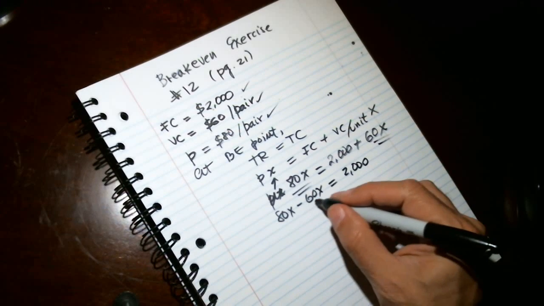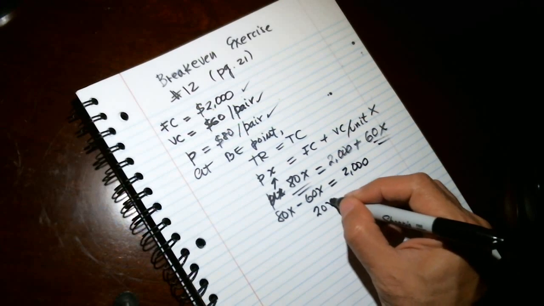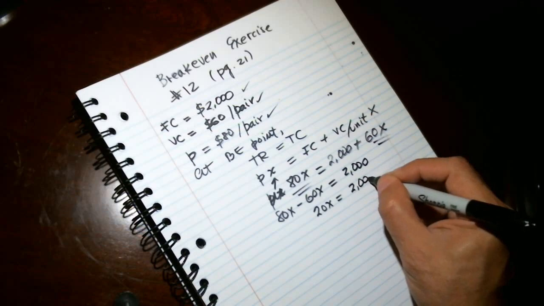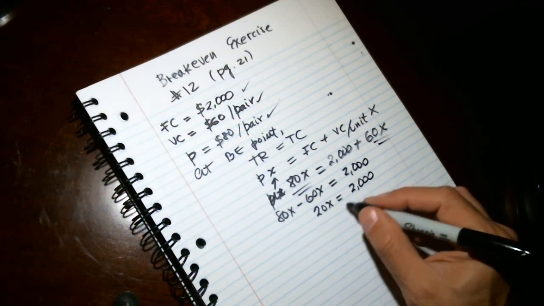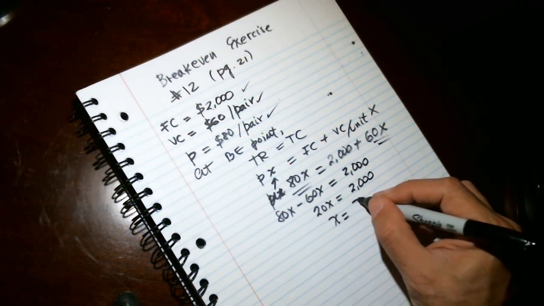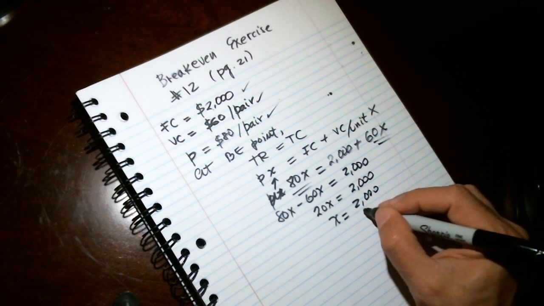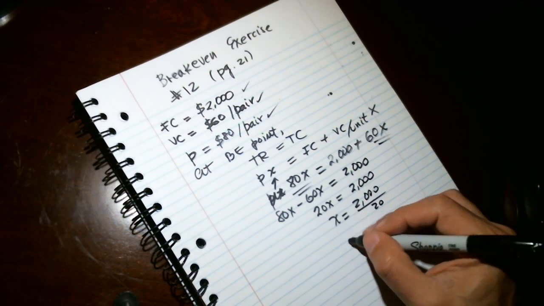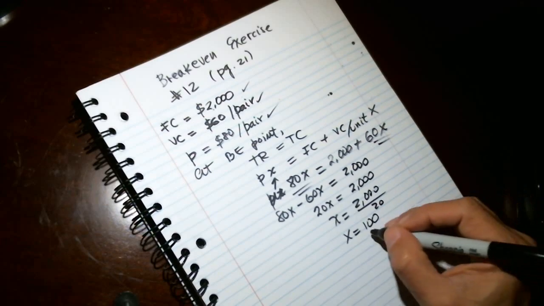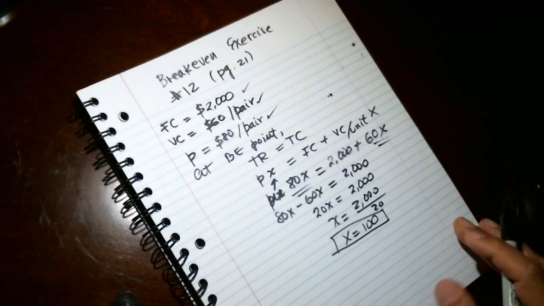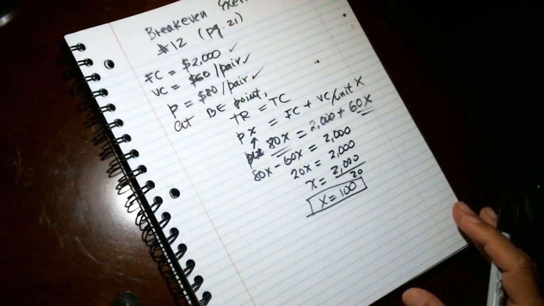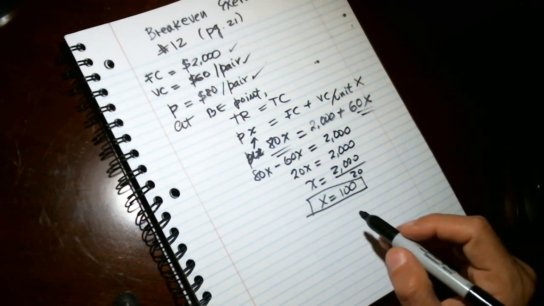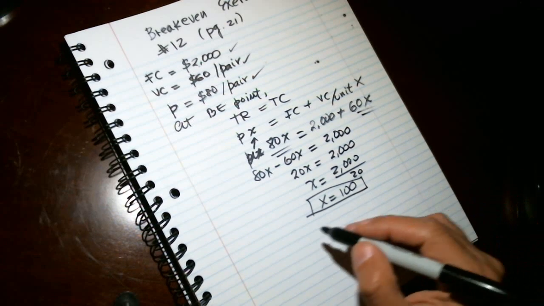And 80x minus 60x is 20x equals 2,000. And if we divide by 20 on both sides, x is equal to 2,000 divided by 20. And therefore, x is equal to 100. Now that is the solution to the problem, and this is the break-even point.